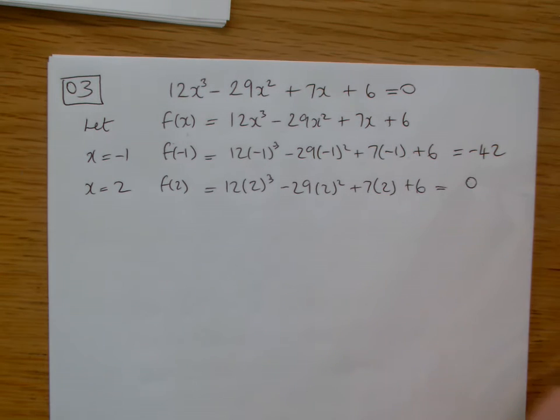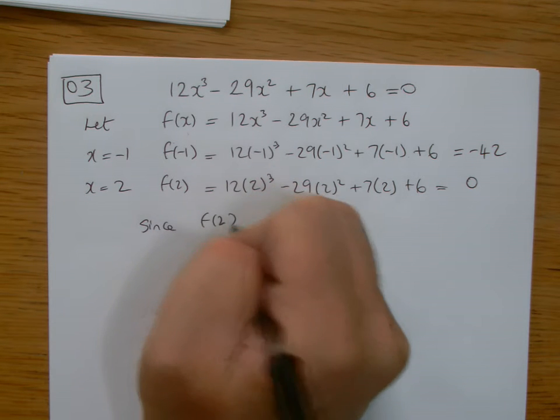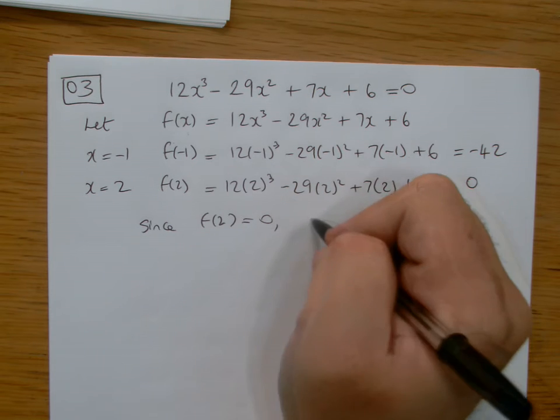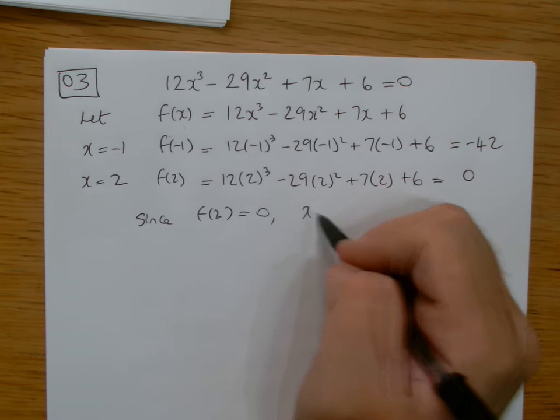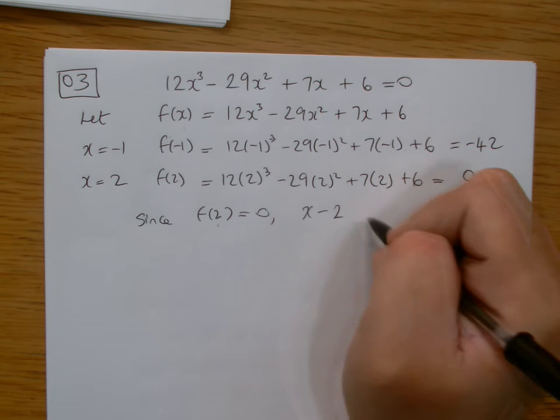It came out with 0, which is what we want, and that's the remainder theorem. Since f of 2 is equal to 0, then x minus 2 is a factor.